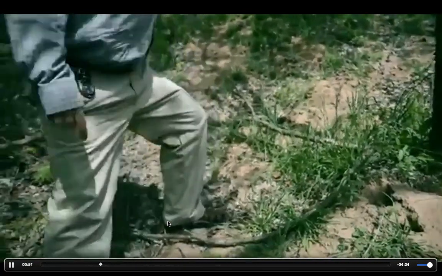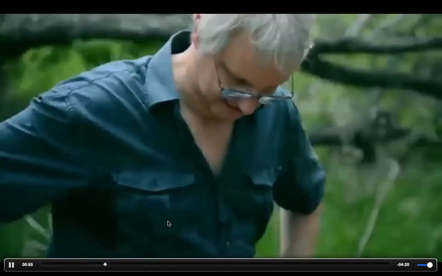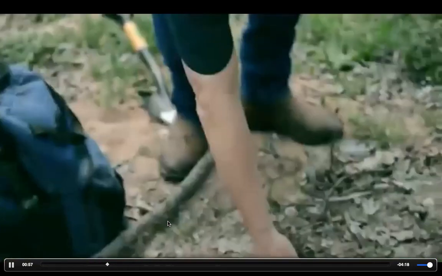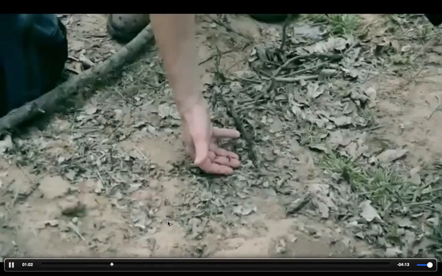So this is the colony. If you just stomp on it. So this is one of the largest insect societies that are known.